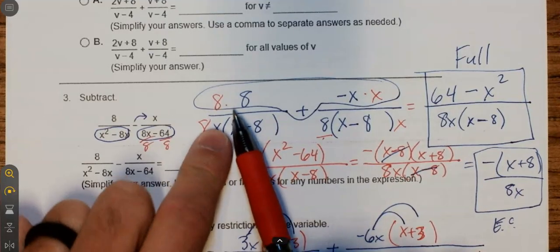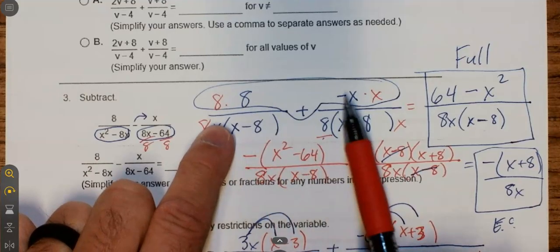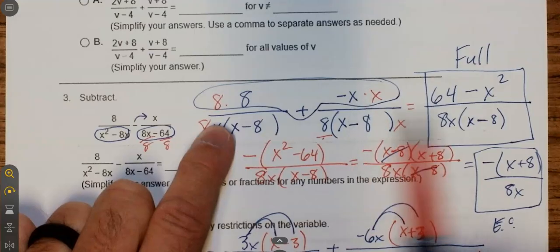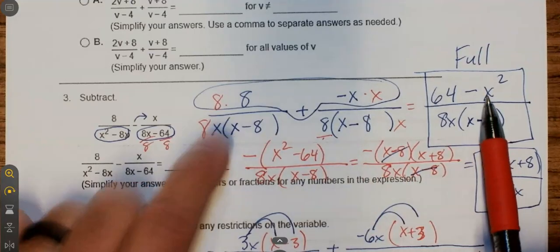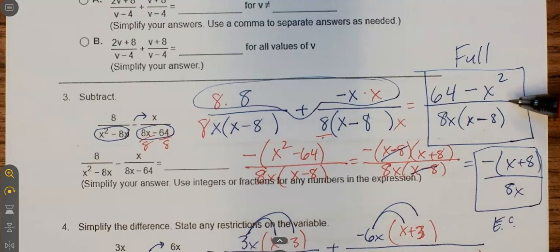And on the top, we have 8 times 8, which is 64, minus x squared. X times x being x squared. And I said to you in class, this is full credit when we did this before. If you leave this answer just like this, full credit. There is a possibility for extra credit here.